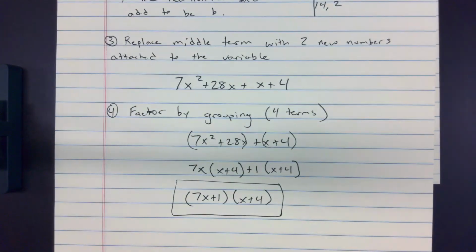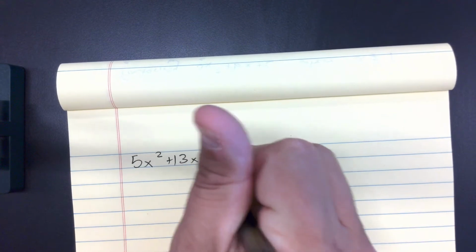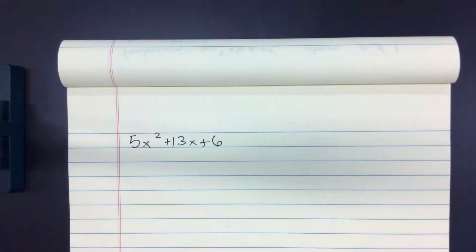Okay, ready for another? All right, the next one, we're going to start off kind of easy and then we're going to get a little bit tougher, like always. 5x squared plus 13x plus 6.